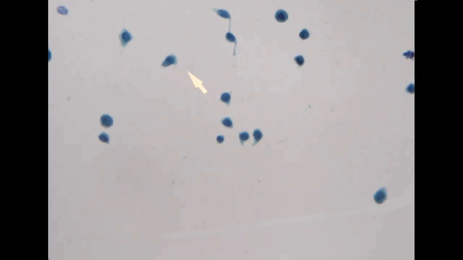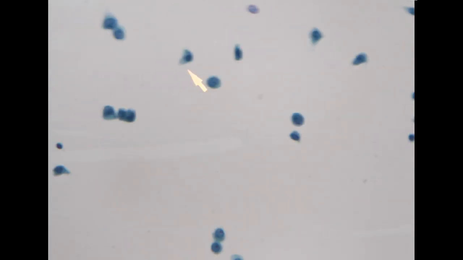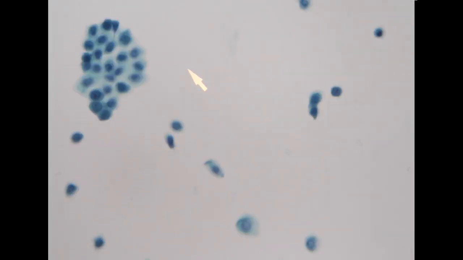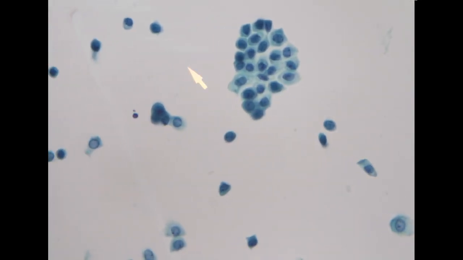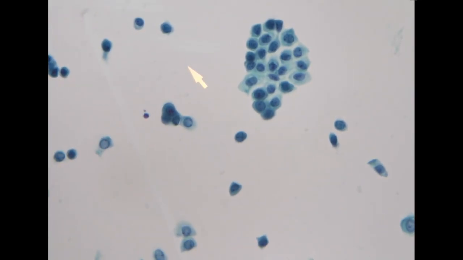Whenever we can diagnose low-grade urothelial neoplasm, there are a couple of scenarios. The one that we can definitely call is when we see unequivocally large fragments of papilla lined by very monotonous cells.